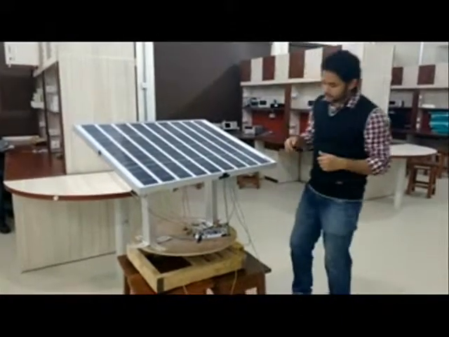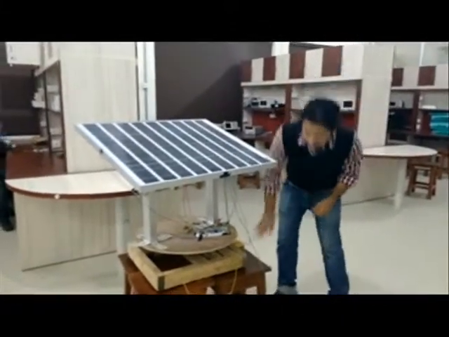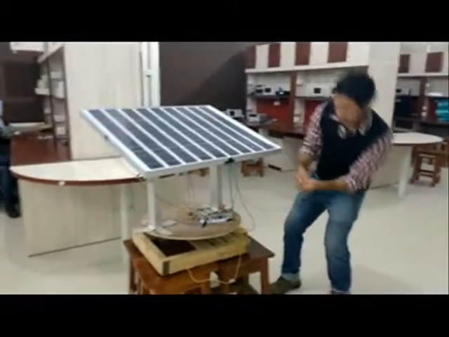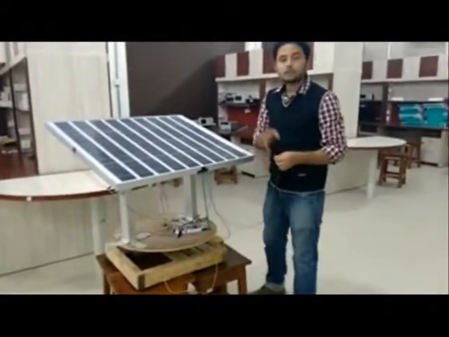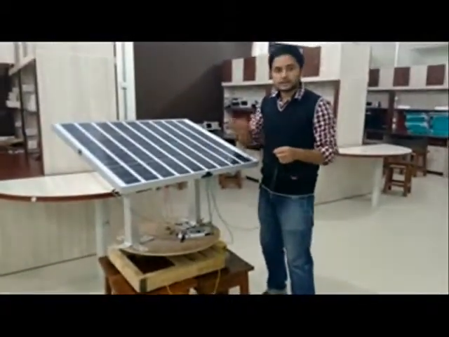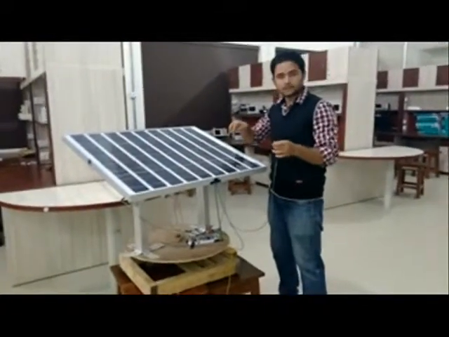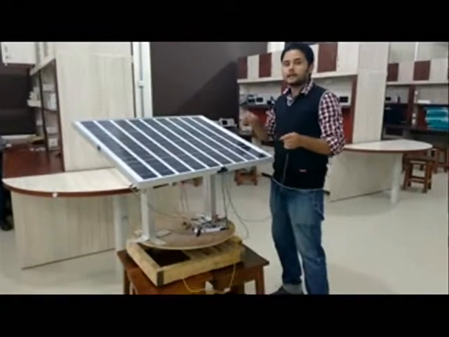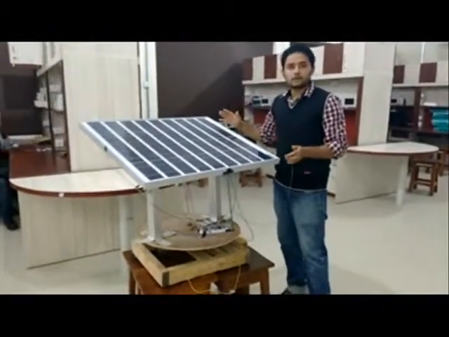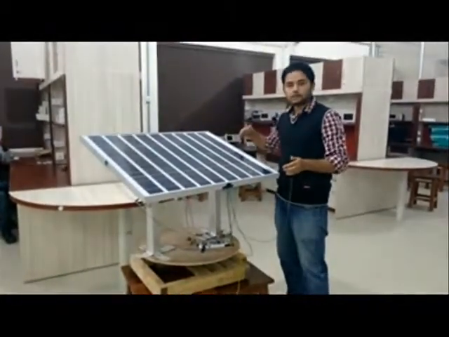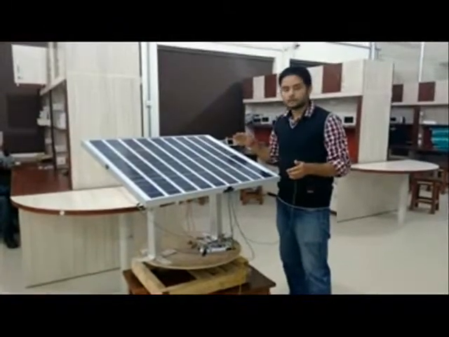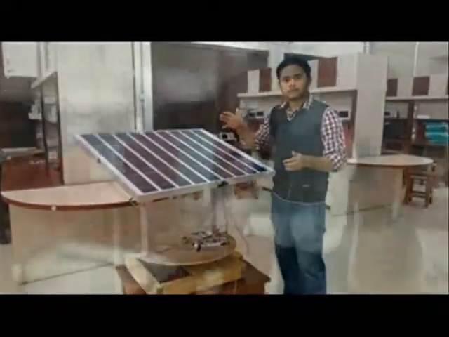Next, we take the output voltage from the solar panel to the inverter circuit. One connection goes to the inverter circuit, and the other goes to the charger circuit. Through the charger circuit, we take it to the battery. In the absence of sufficient power from the solar panel, the battery will back up the whole system. Let me show you how the inverter works.